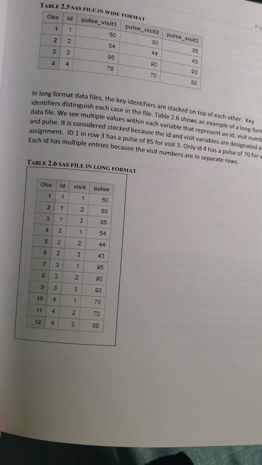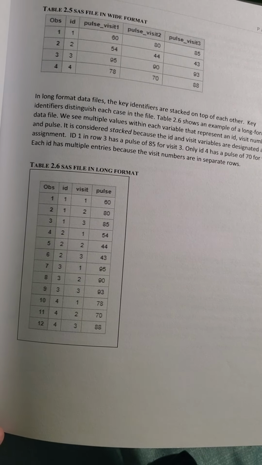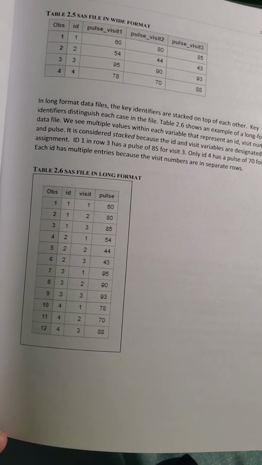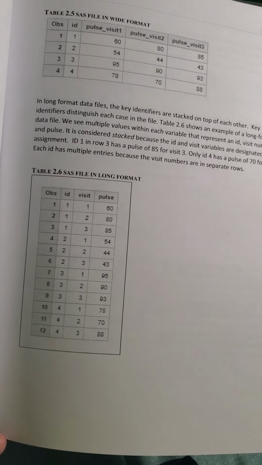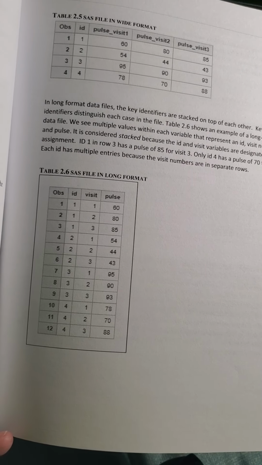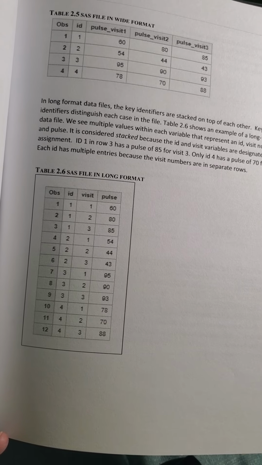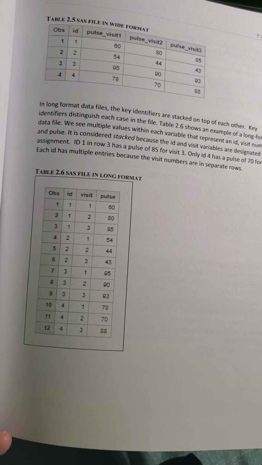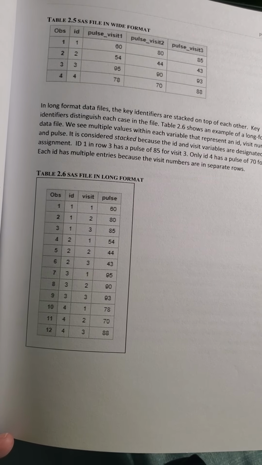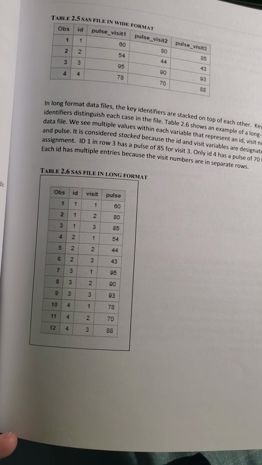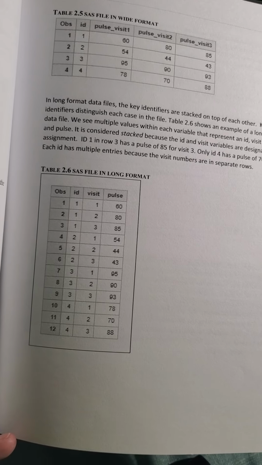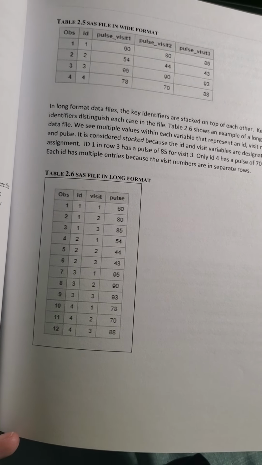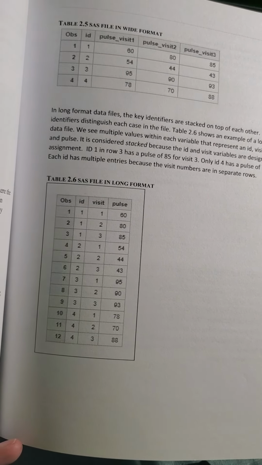So say I was doing a univariate, or some form of descriptive statistics, and I wanted the overall mean for pulse across all visits, or maybe I want to subset the data for just visit 1 and look at all the pulses. I could do that in 2.6. I could also do it in 2.5.